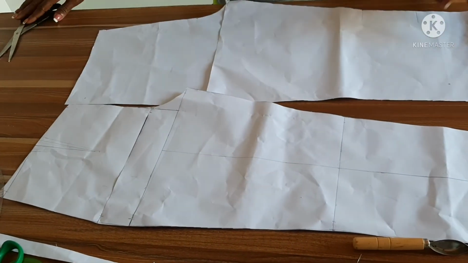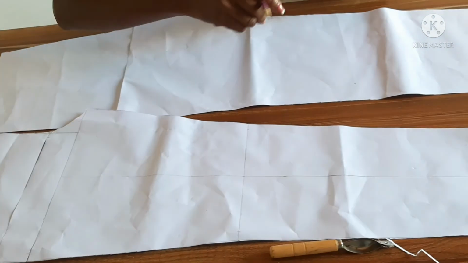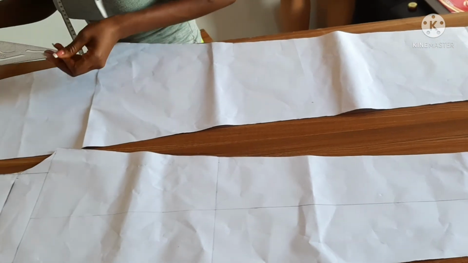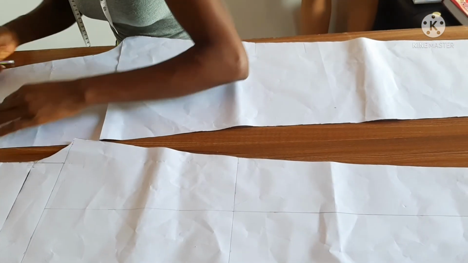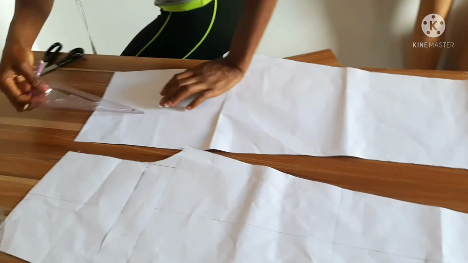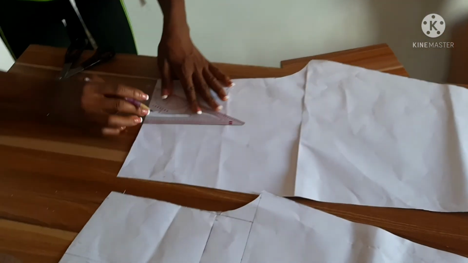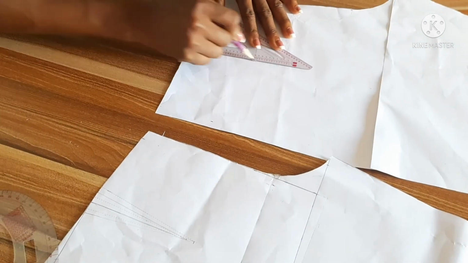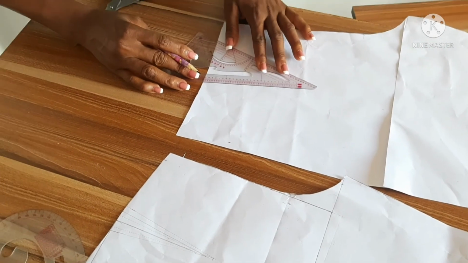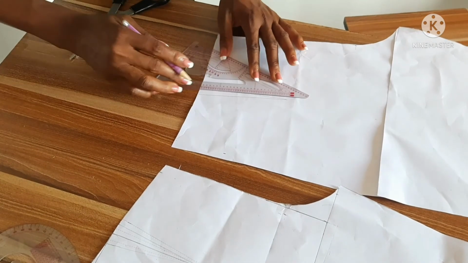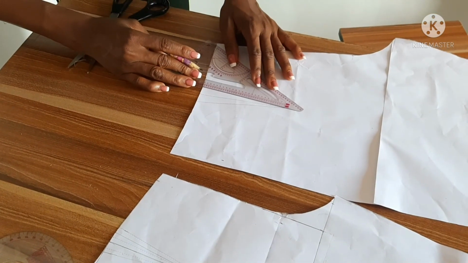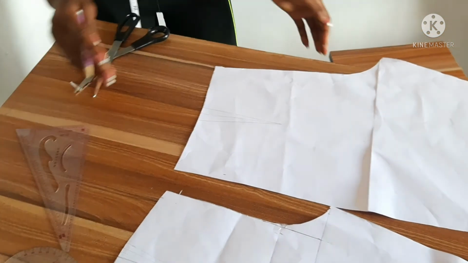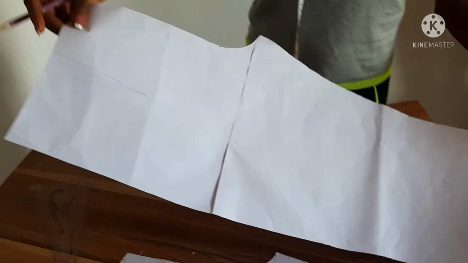So I'll now bring out what I traced before. You can see it, the tracing wheel. Because I used the tracing wheel, the lines show here, so I'll just take it out like so. Okay, so you can see you have your trouser.